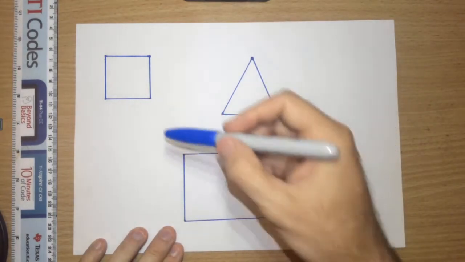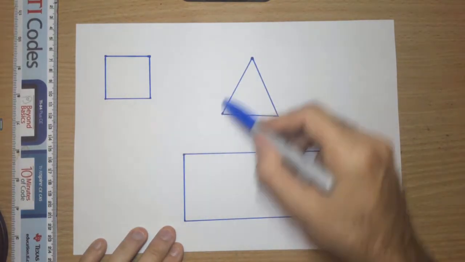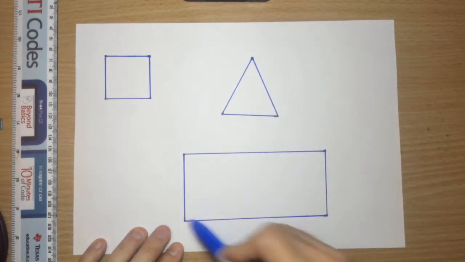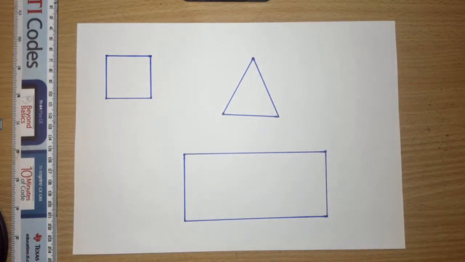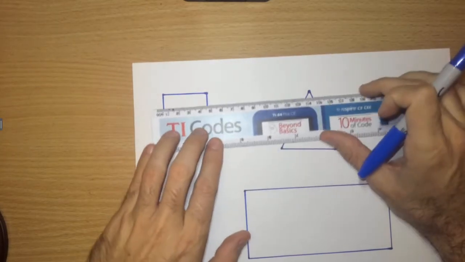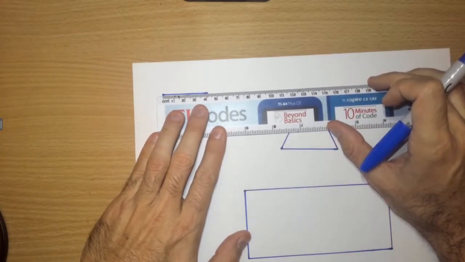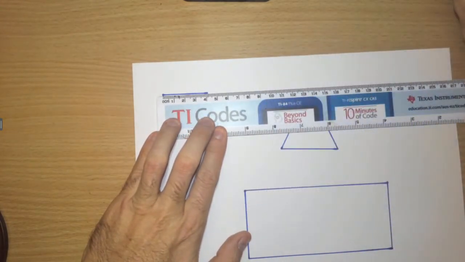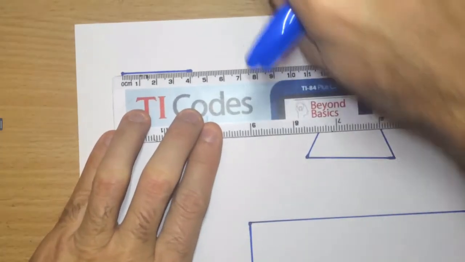These are all closed shapes because they all start and finish at some point. And the perimeter is going to be the length around each of these. So how do we find the perimeter? Well, if we don't know the lengths, we have to go and measure it. So when we measure the lengths, we'll look on our ruler and we'll just zoom in.